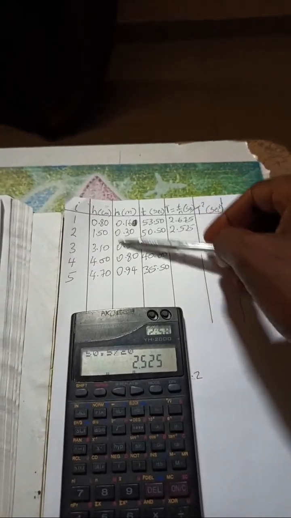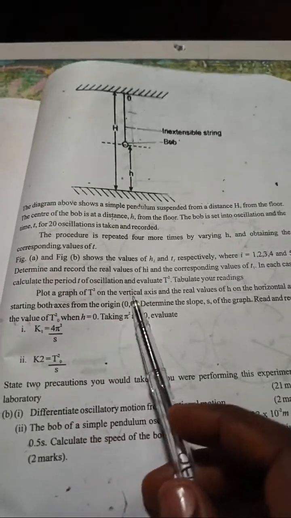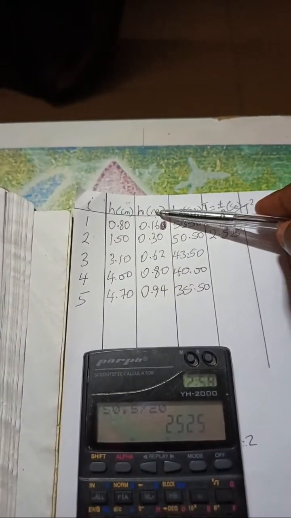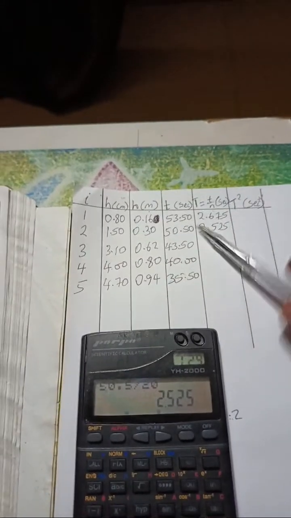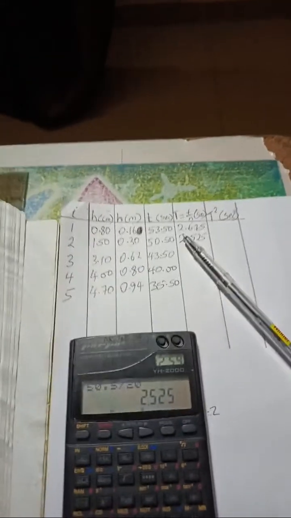So they will say you should do this against this, because the instructions say plot a graph of T square on the vertical axis and the real value of h, and that real value is the one we have converted here, which is now in meters. That's the real value. You plot that against them, and that's that. That's one example of alternative to practical physics in GCE.